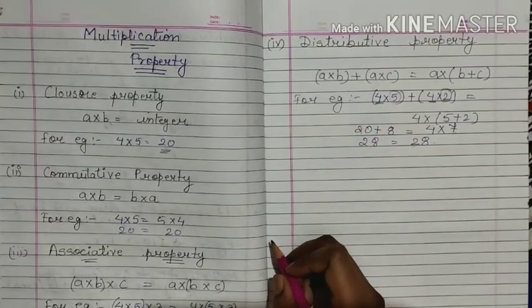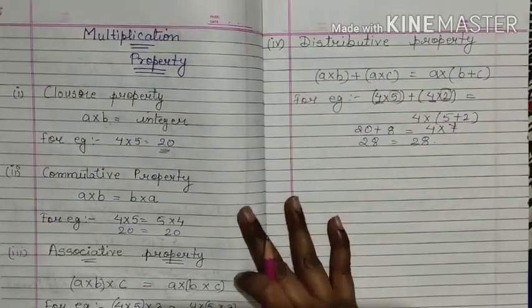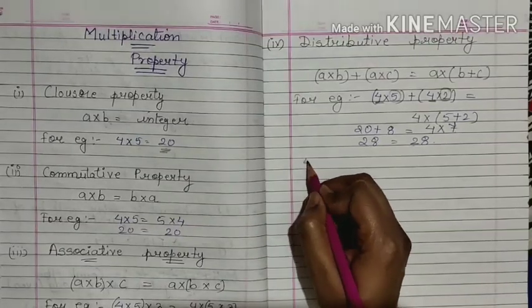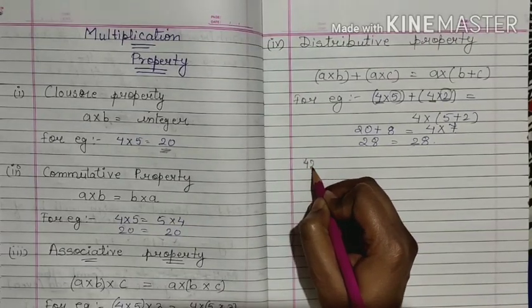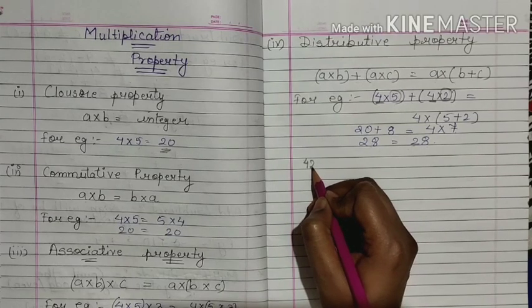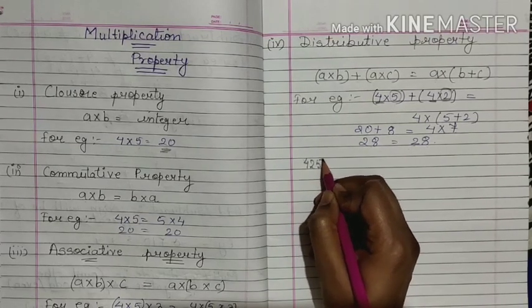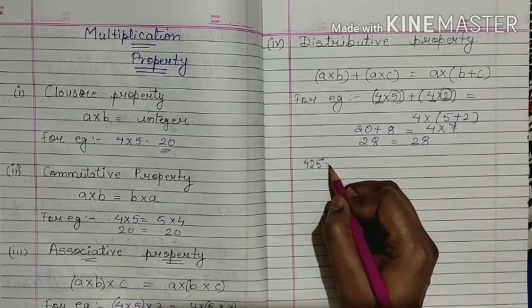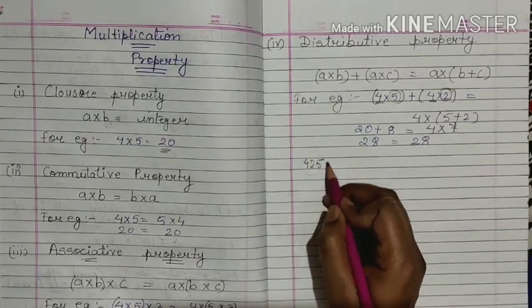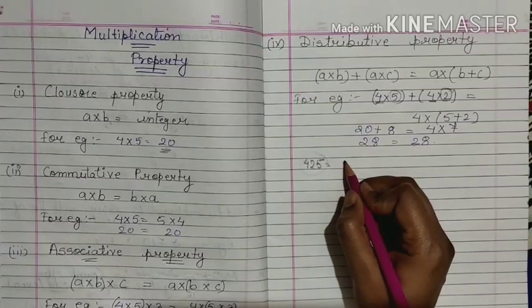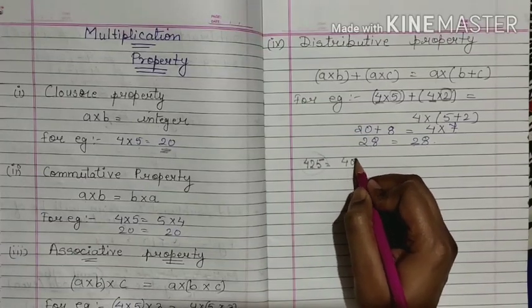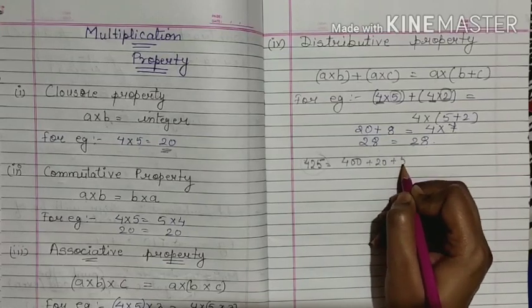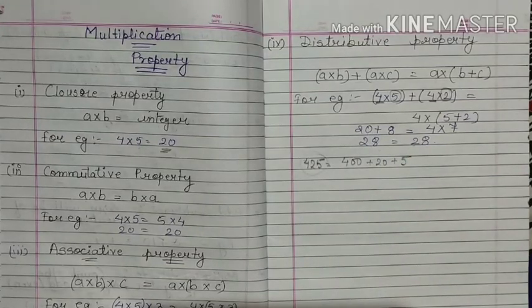We use this property for bigger numbers. Let's suppose it is 425. How can we distribute this number? We can write 400 plus 20 plus 5.